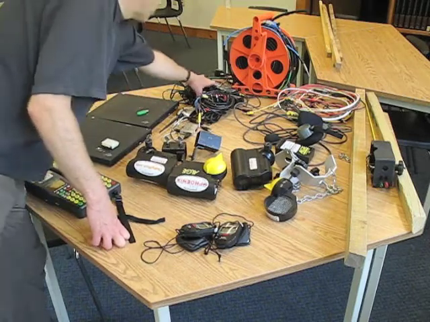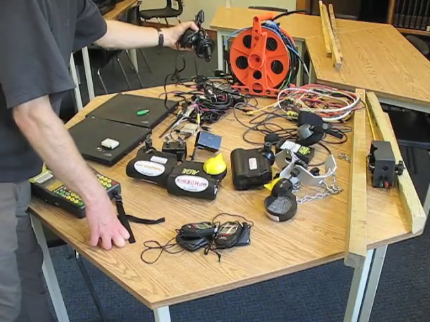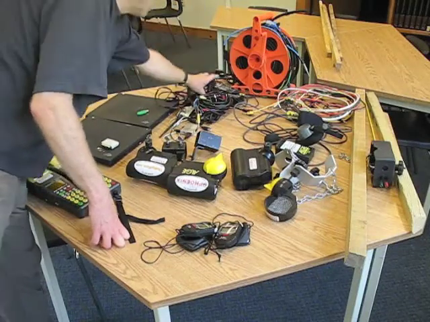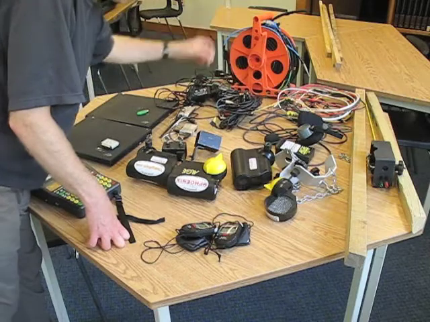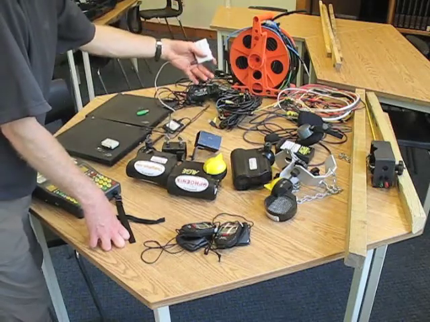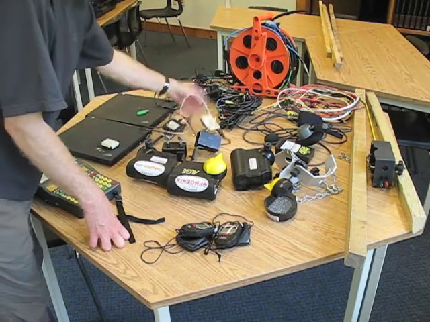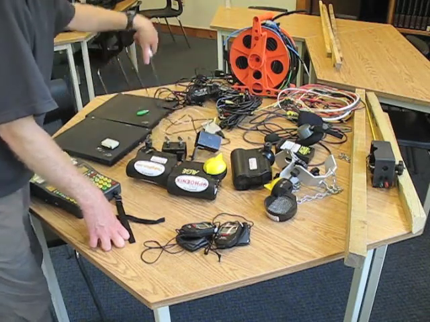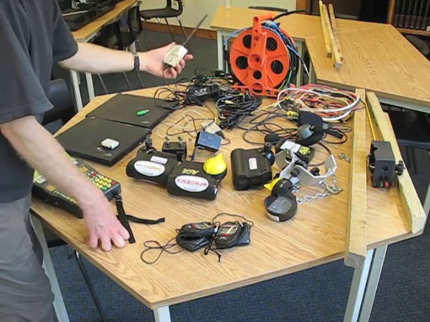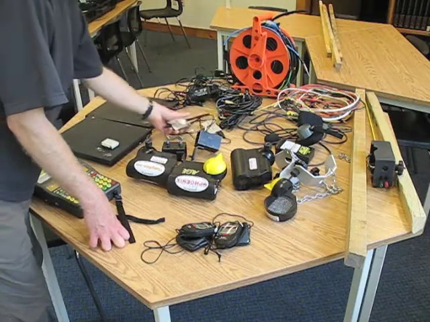And then of course we have a whole miscellaneous amount of power supplies and cables. We've got USB 4-port hubs to give us more ports so we can plug various pieces of equipment in. We've got Wi-Fi adapters because most of our timing shacks do not have the best Wi-Fi in the world.